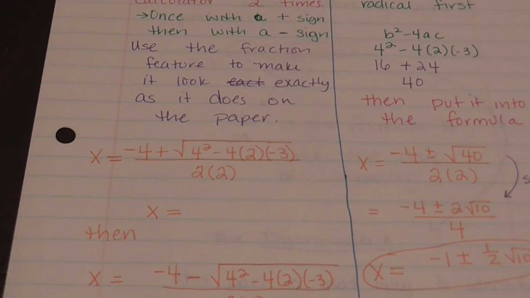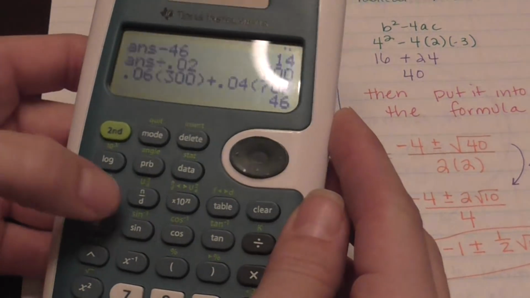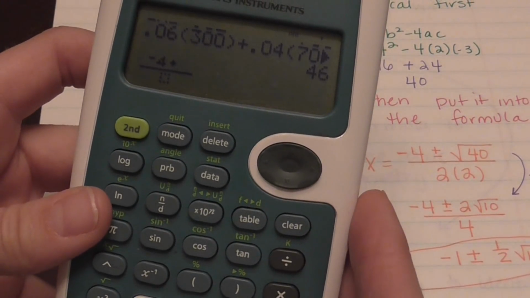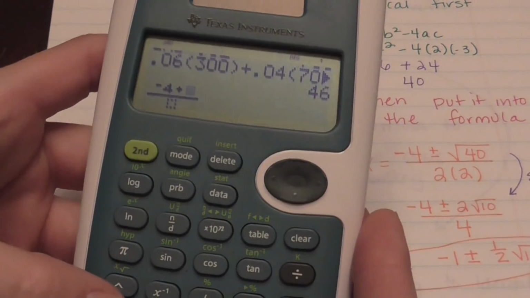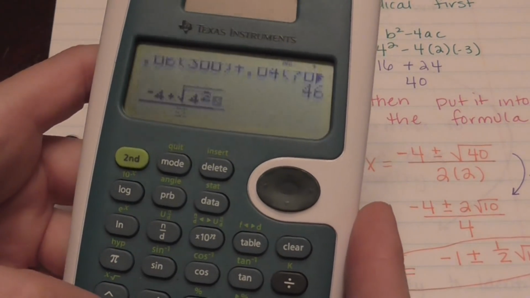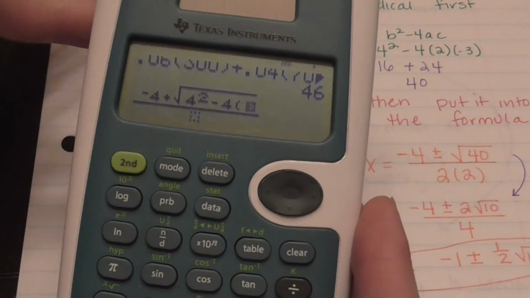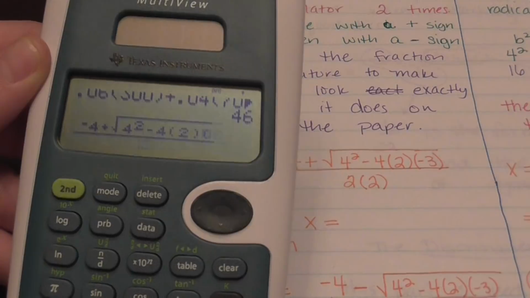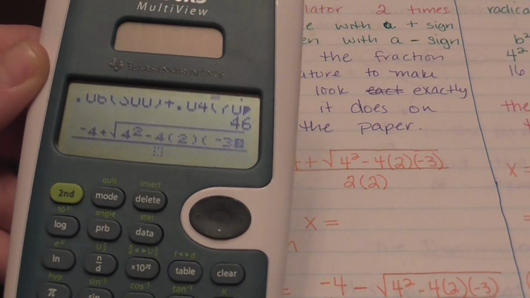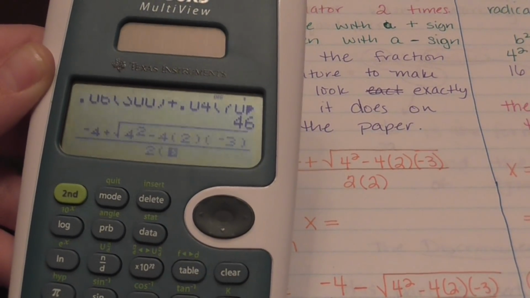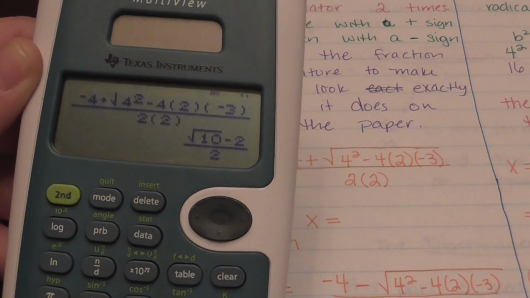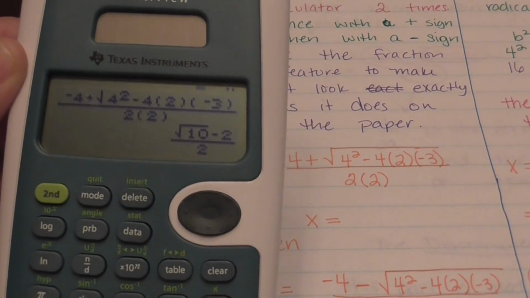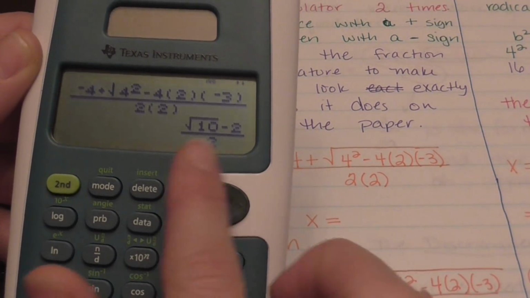Now, if you're plugging it into your calculator, you're going to use your fraction function. You're going to do negative 4, once with the plus, and then square root b squared minus 4 times a times c all over 2 times a. And when you plug that in, you get the square root of 10 minus 2 over 2. So it just simplified out the 2. It didn't break apart the fraction there.